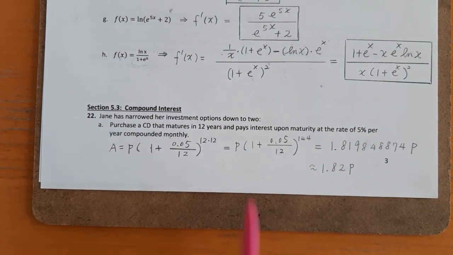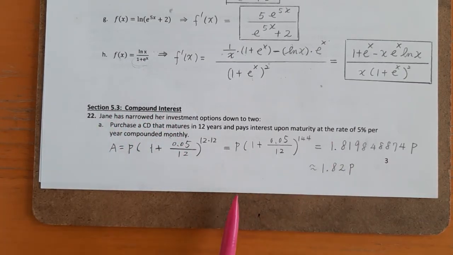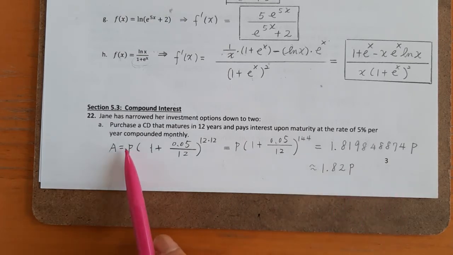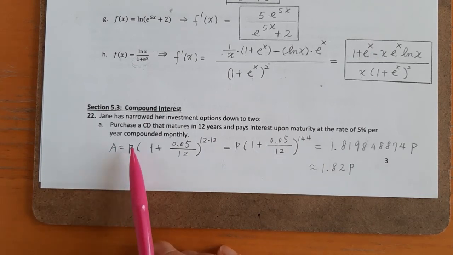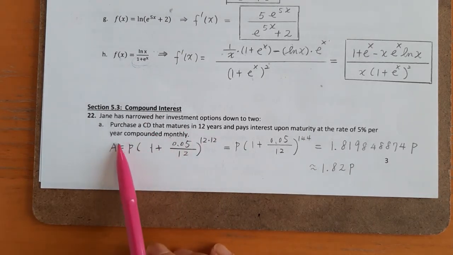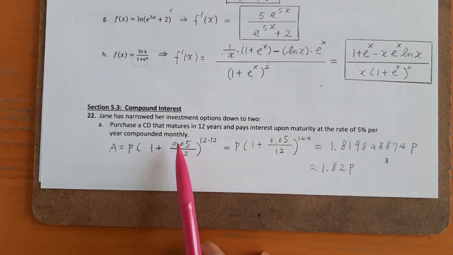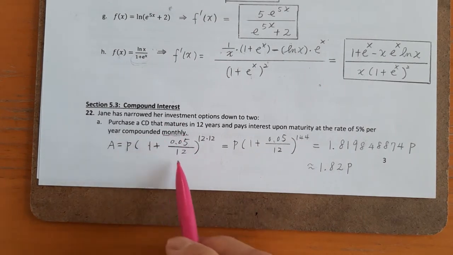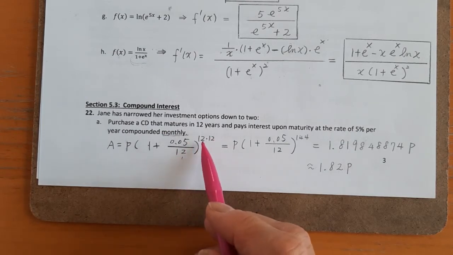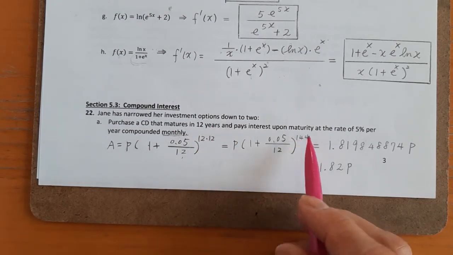Those are application section 5.3 compound interest application problems. So use this compound interest formula. A equals, here it doesn't give you the principal, so you assume it's P, times 1 plus interest rate 5%, 0.05 over M, compounded monthly. 1 year has 12 months, so M equals 12, to the power 12 times 12 years, 12 months times 12 years. So in total, 12 years have 144 months.